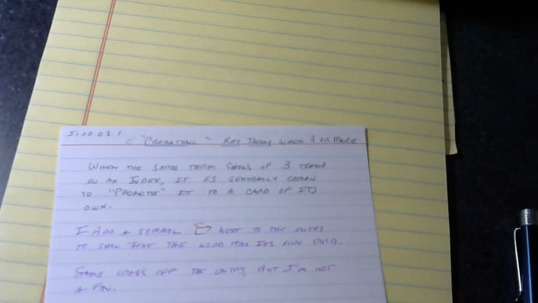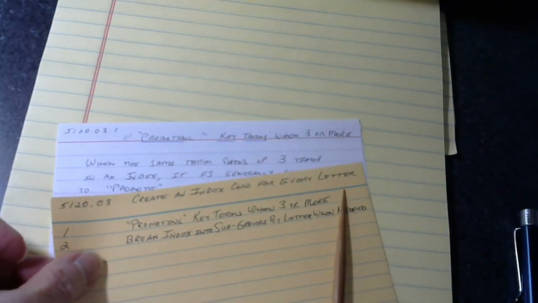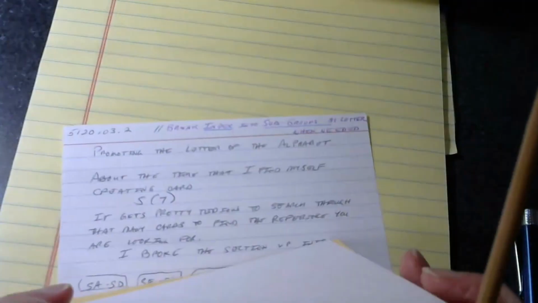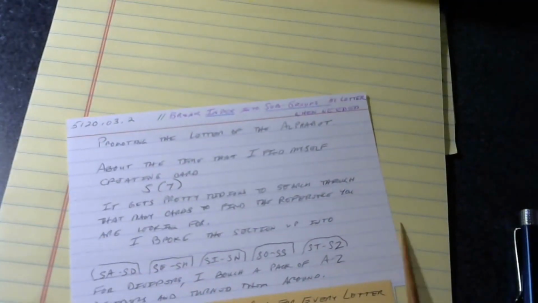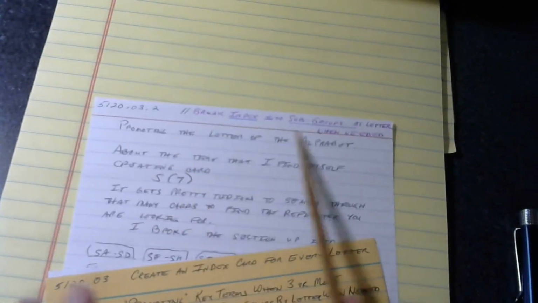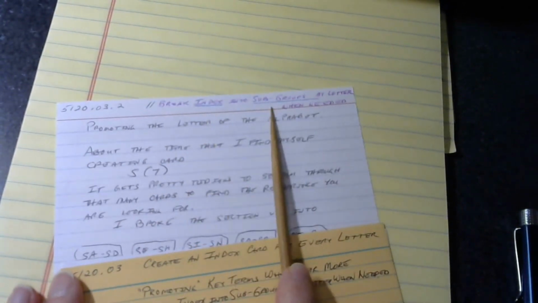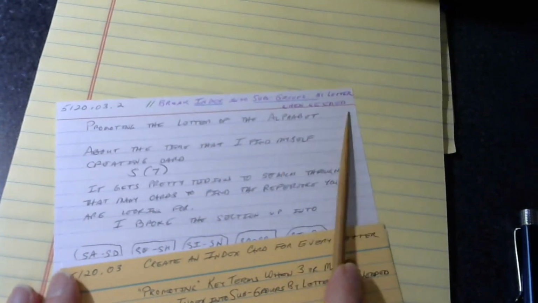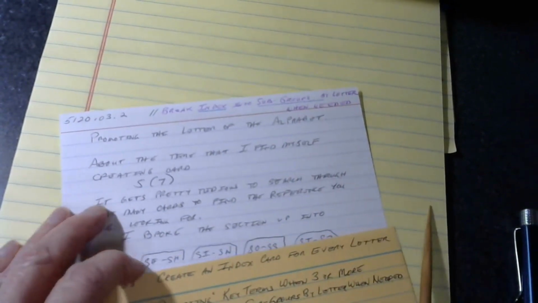And of course, it relates to creating an index entry for every letter because it's a case when you don't. What about another case when you don't? Again, we saw that yesterday in the video on indexing, but here's the other card, that we break an index into subgroups by letter when needed. Well, we saw the subgroups yesterday.